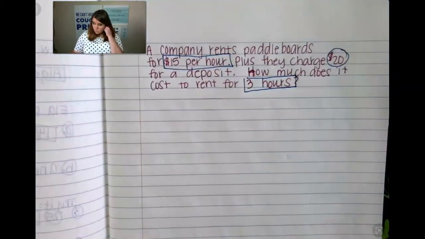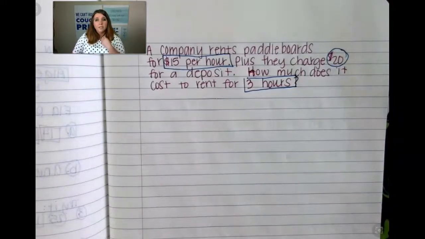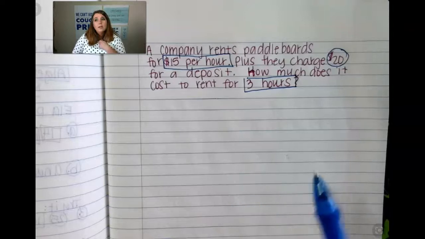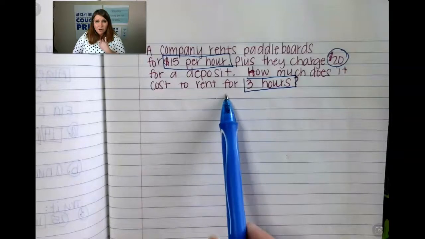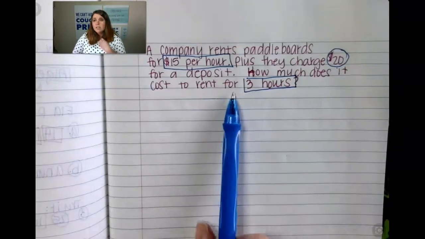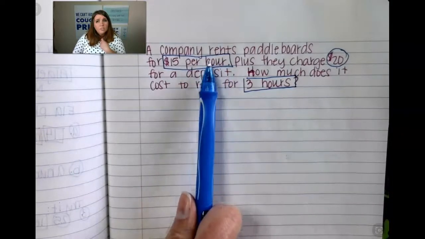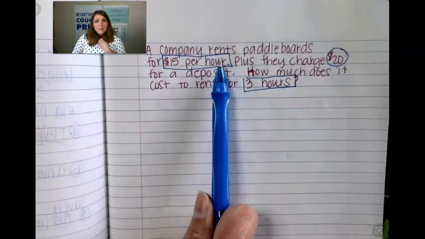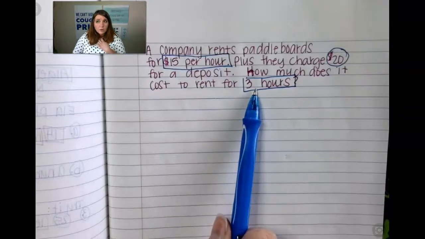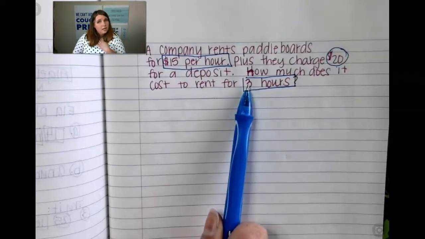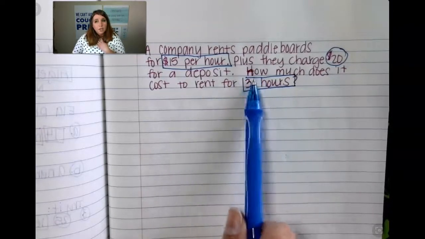Okay, so before we look at this second part, we need to make an algebraic expression because we could be paddleboarding for like 8 hours. What if I want to go for 8 hours, right? So it's per hour. We are going to use our hour as our unknown. The hour is the unknown, even though we know it's 3 hours right here, but it can change, right? Variables can change. So the time is what can change.